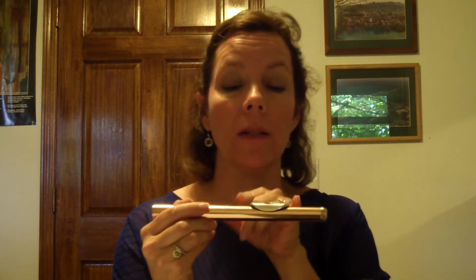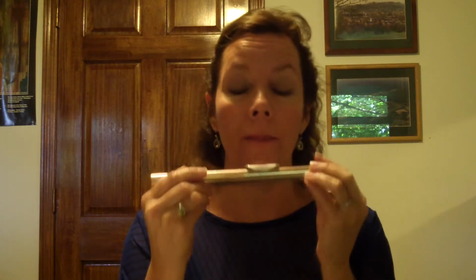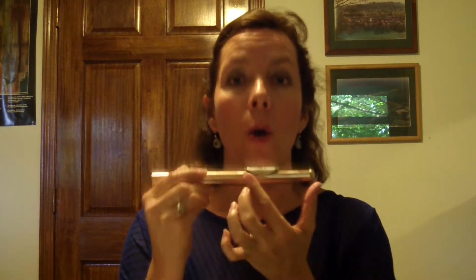I basically like to use the width of the embouchure plate to measure my corners. If my corners are going too much past the embouchure plate, then I know I'm pulling too far back. So generally, keeping the corners lined up with the width of the embouchure plate is a good visual.